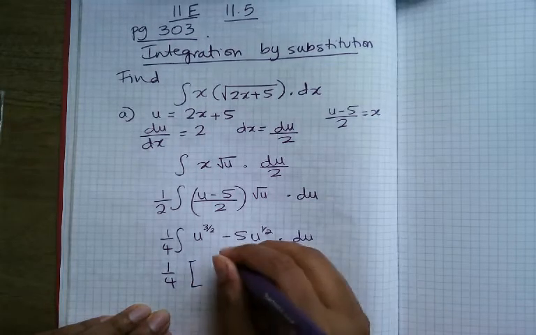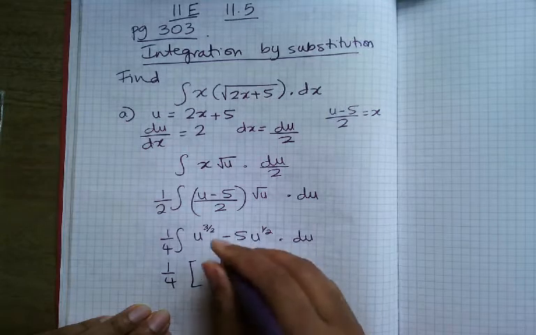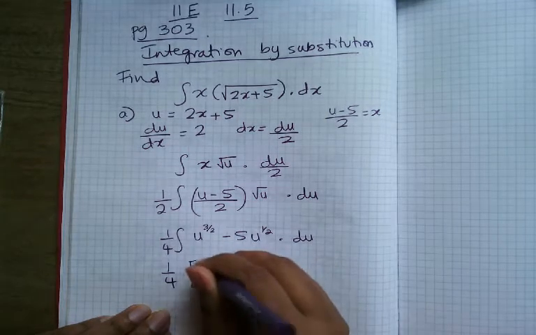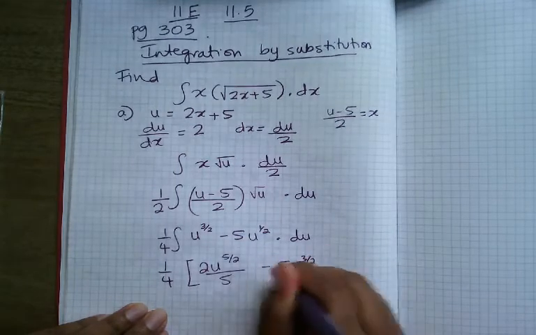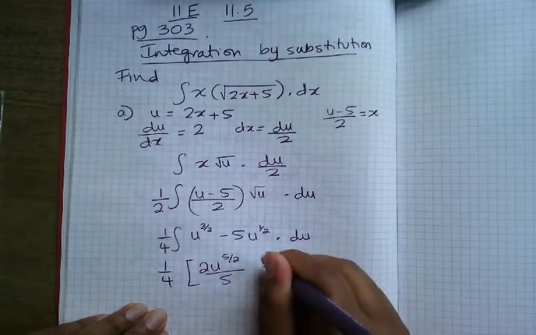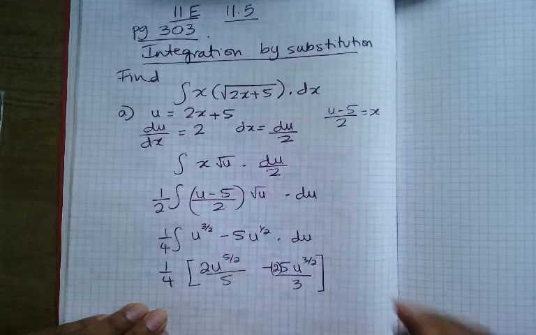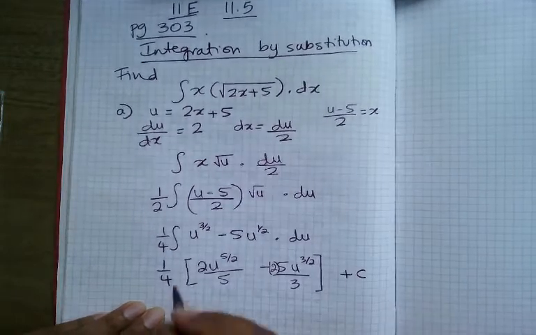So you will have: add the 1, divide by the new power, minus 5u, add the 1, divide by the new power, plus c.